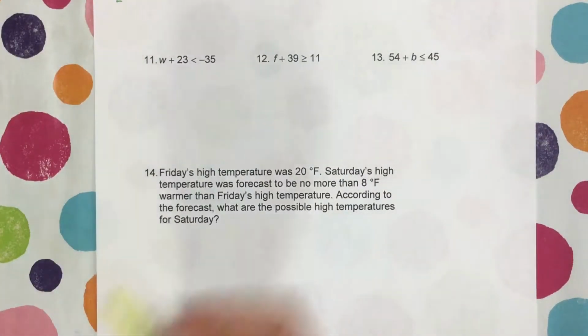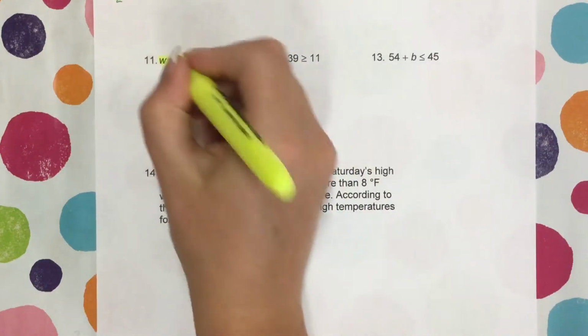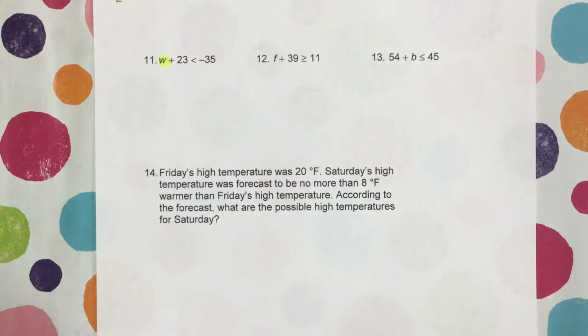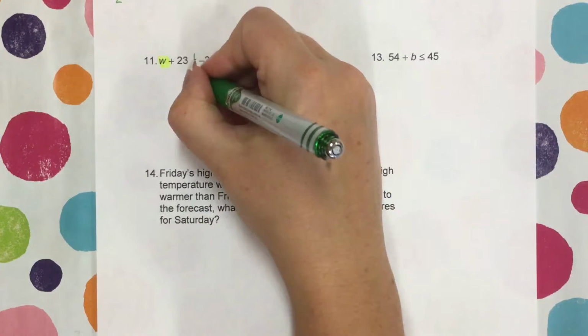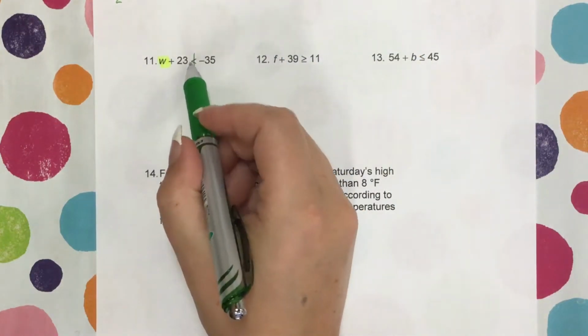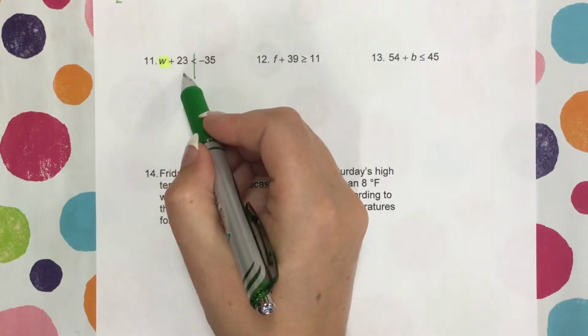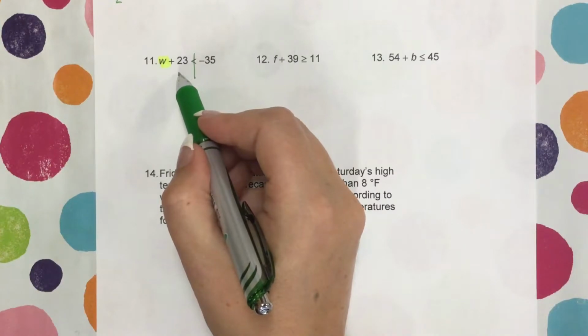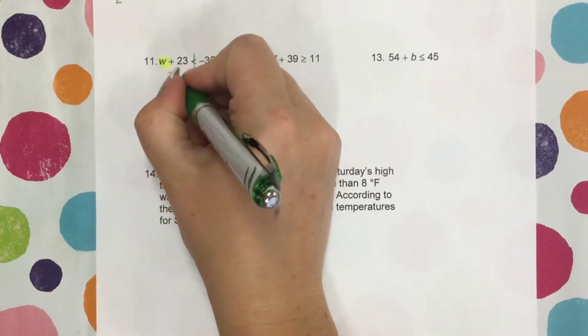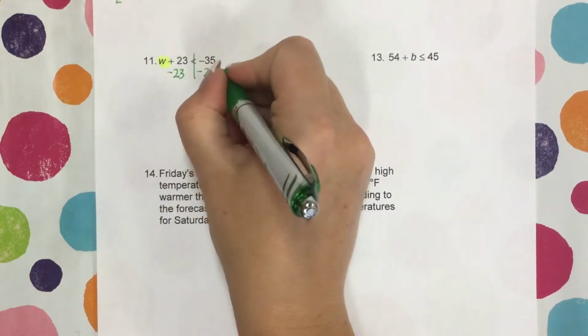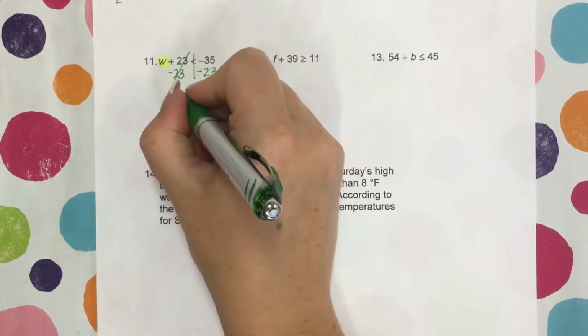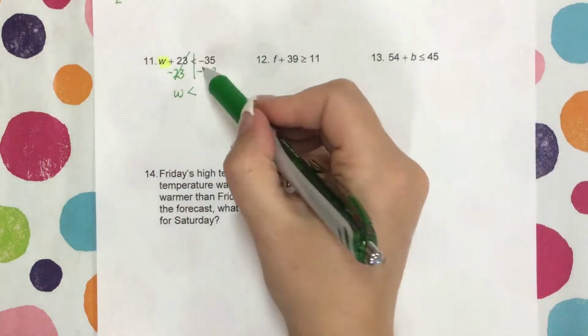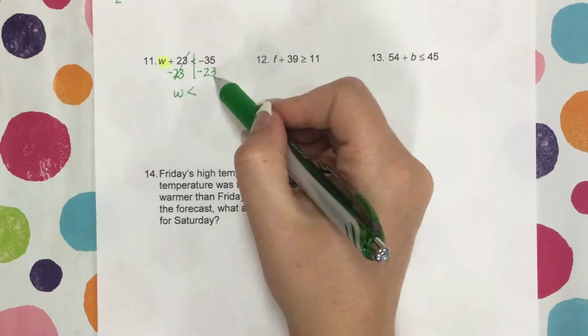Okay, we are trying to figure out what w is. So that means we need to get it by itself on this side of the inequality. Right now it is not. There's this plus 23 over here. So we need to do the inverse operation, which would be to subtract both sides by 23. Those cancel. We're left with w is less than negative 35 minus 23.